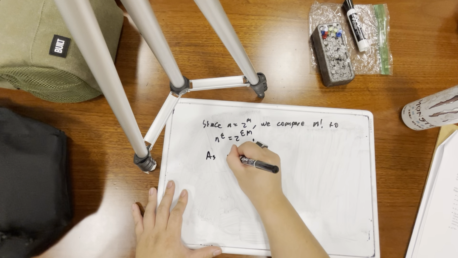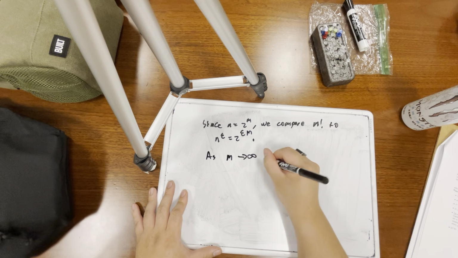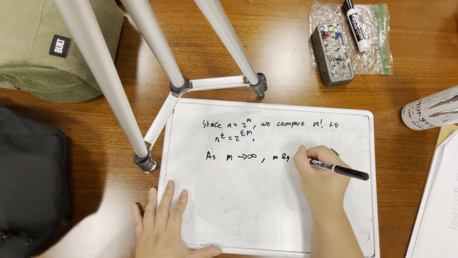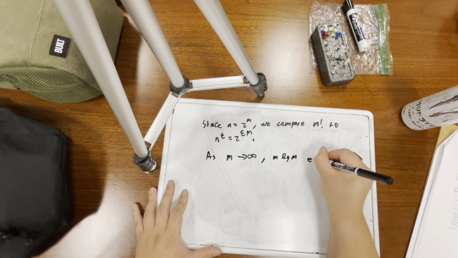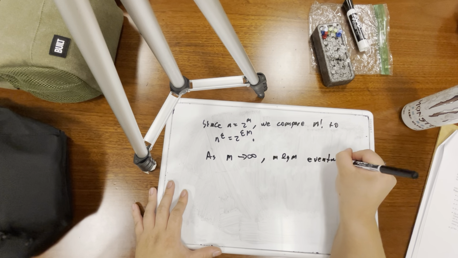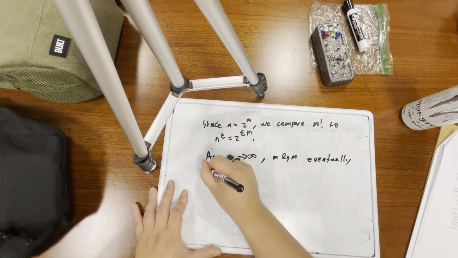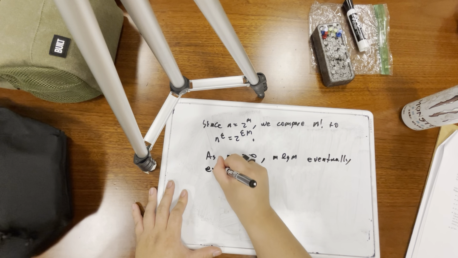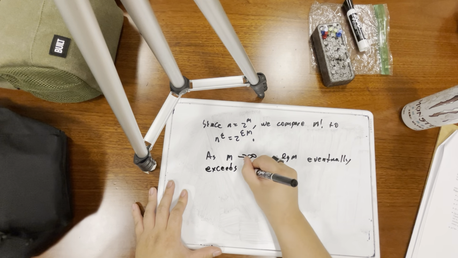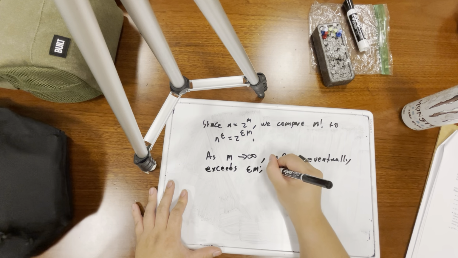And as m approaches infinity, m log m eventually exceeds epsilon times m.